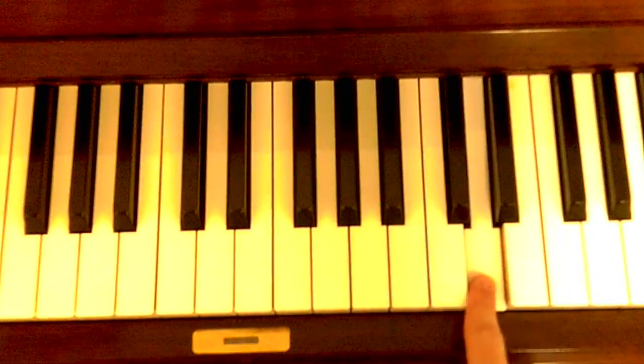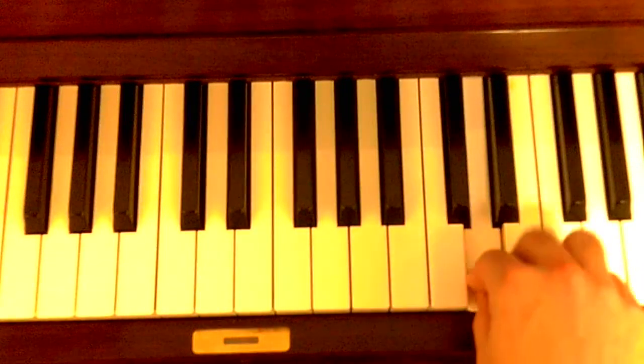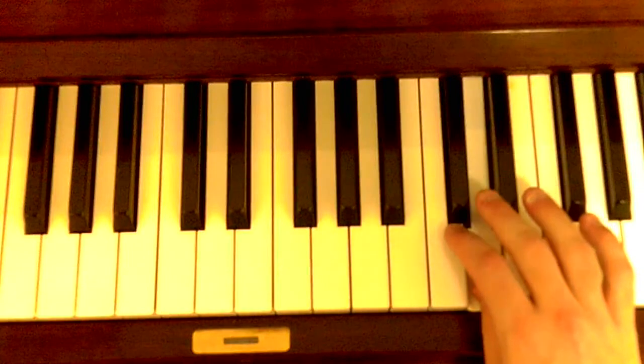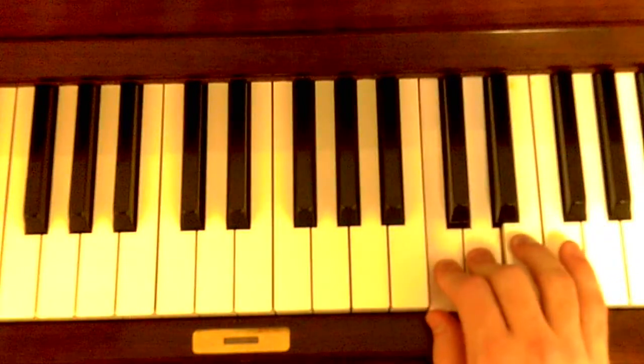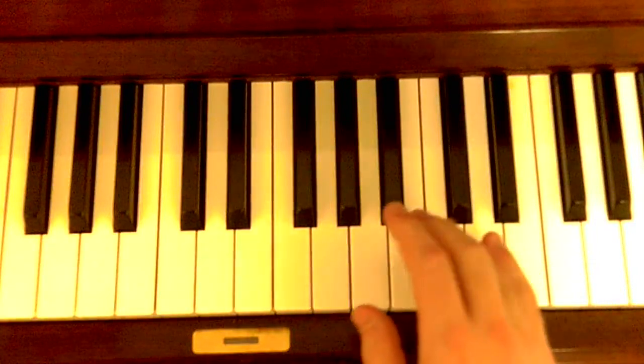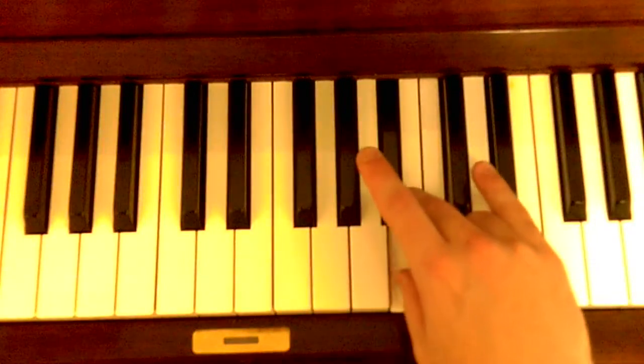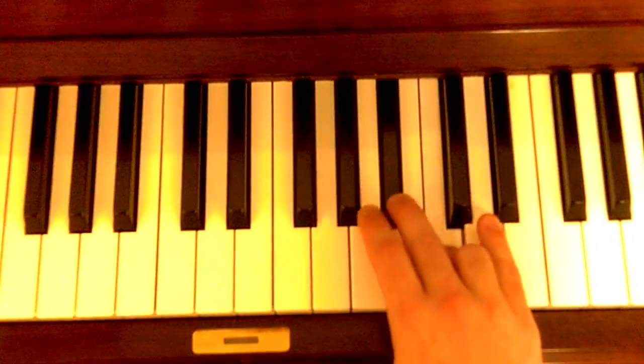So I'm going to start on the 3rd of B flat 7, and I'm going to add in half steps in between 3 and 2. So that's where that half step would be. I'll add in a half step between 2 to scale degree 1, and that's where that half step would be.